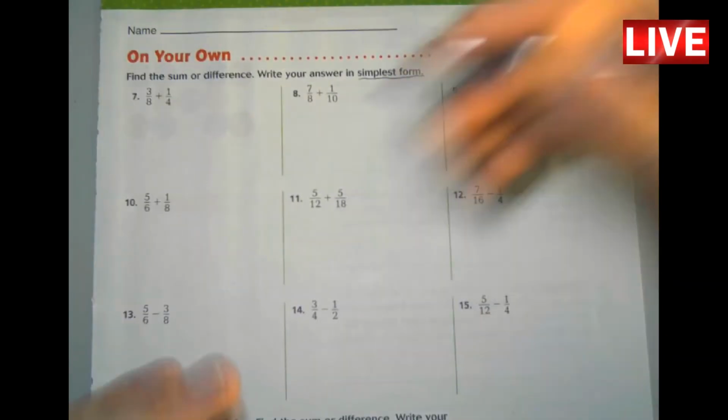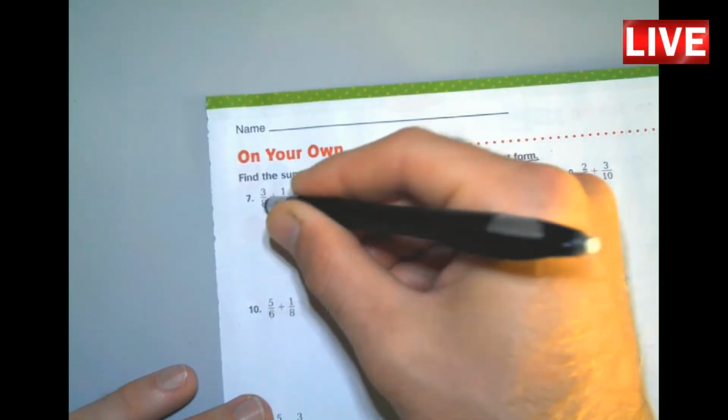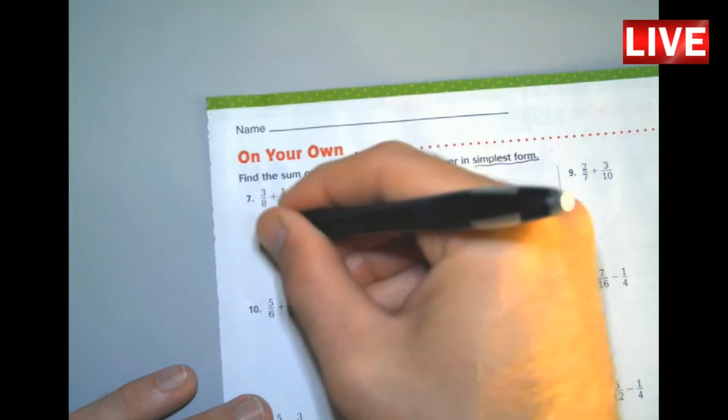Alright, so the first one. Remember, there's no mixed numbers on these. We're starting them off a little easier. So no times and plus, we're just checking for common denominators. First one, 3/8 plus 1/4. I'm going to check to see if my small number can go into my big one. 4 can go into 8, so I can keep 3/8.